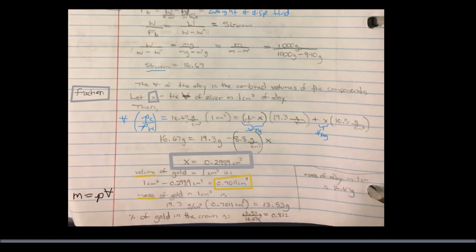This one here had a centimeters cubed attached to it because we're assuming the total volume to be 1 centimeter cubed. And now we get a solution of 0.2989 centimeters cubed, and that is for silver, as it's highlighted in the silver color.